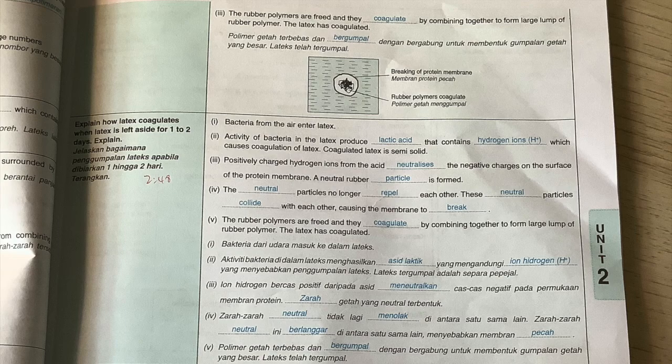How does latex coagulate when left aside for 1 to 2 days? 1. Bacteria from the air enter the latex. 2. Activity of bacteria in the latex produces lactic acid that contains hydrogen ions, which causes coagulation of latex. Coagulated latex is semi-solid.